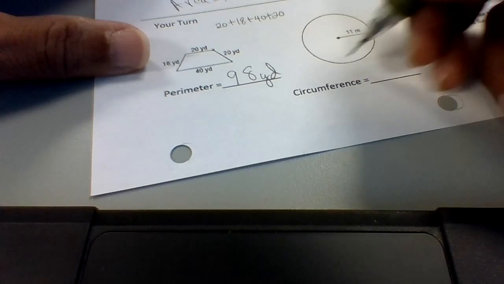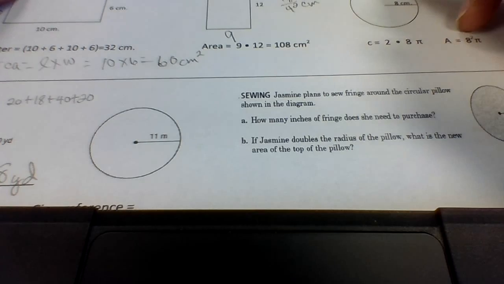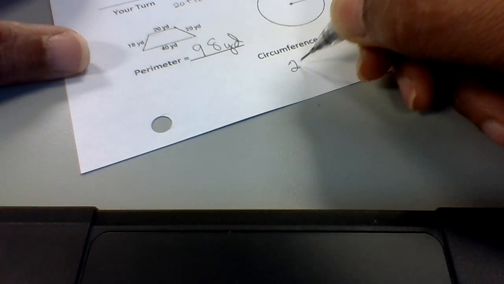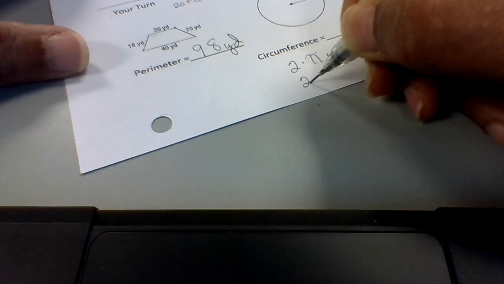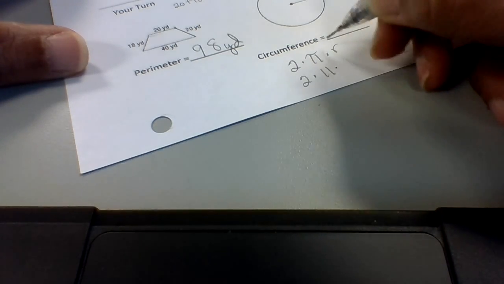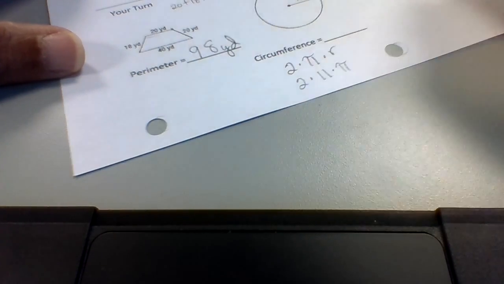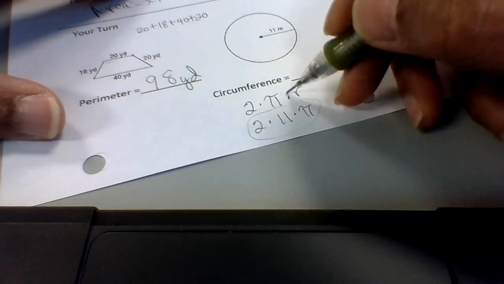Find the circumference, or the distance around this shape. So I'm going to use 2 times pi times, in this case, the radius. So 2 times the radius, which is 11, times pi. Sometimes they say leave it in terms of pi, so I put that at the end.